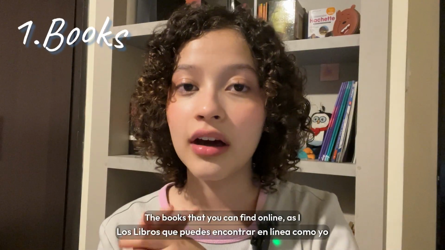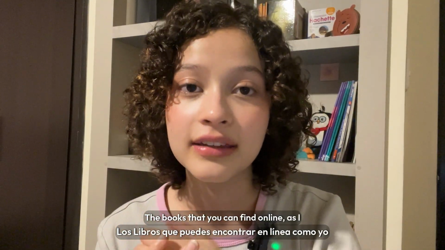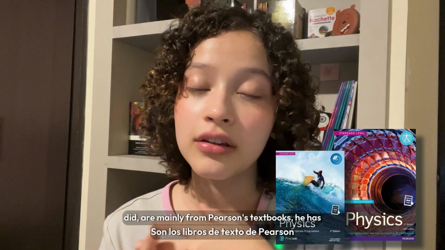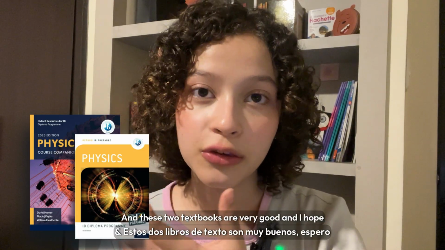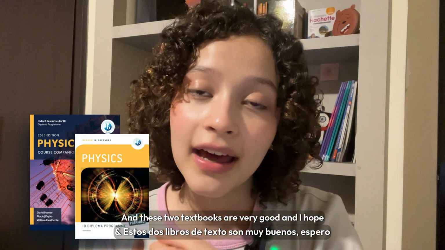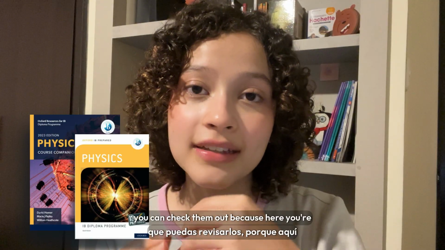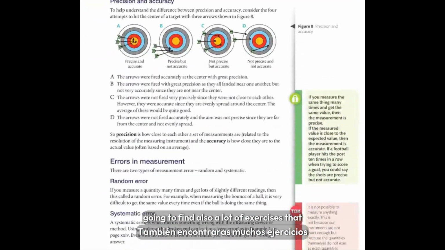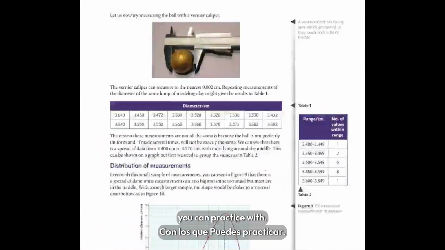The books that you can find online, as I did, are mainly from Pearson. It has both SL and HL levels from the Oxford editions of IB Prepared. And these two textbooks are very good and I hope you can check them out because here you're going to find also a lot of exercises that you can practice with.